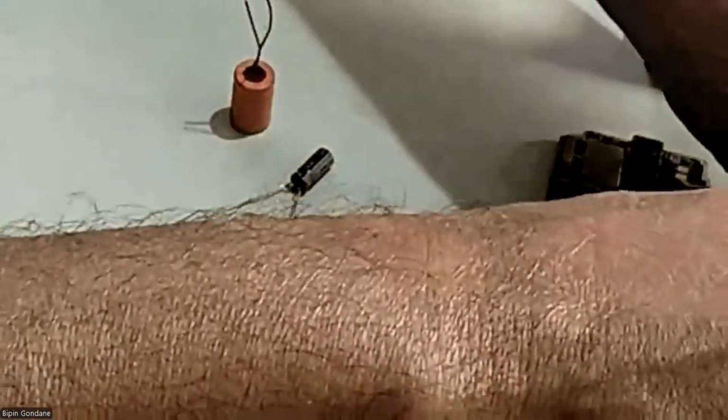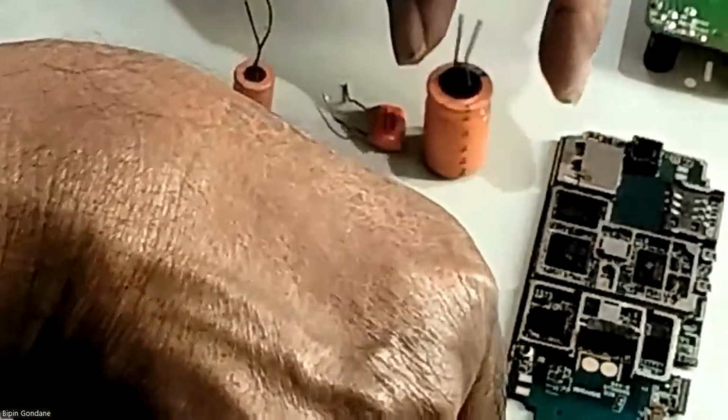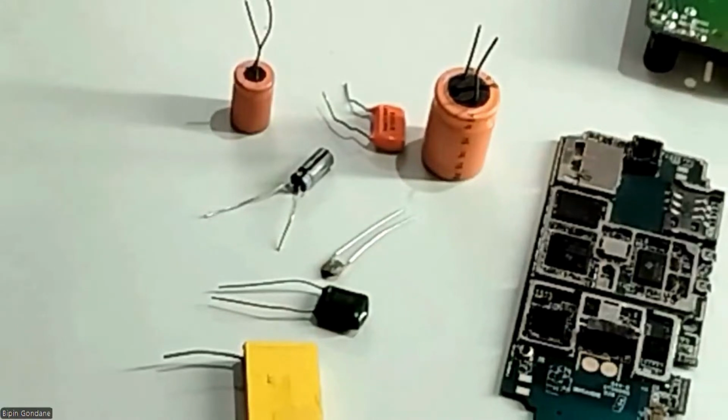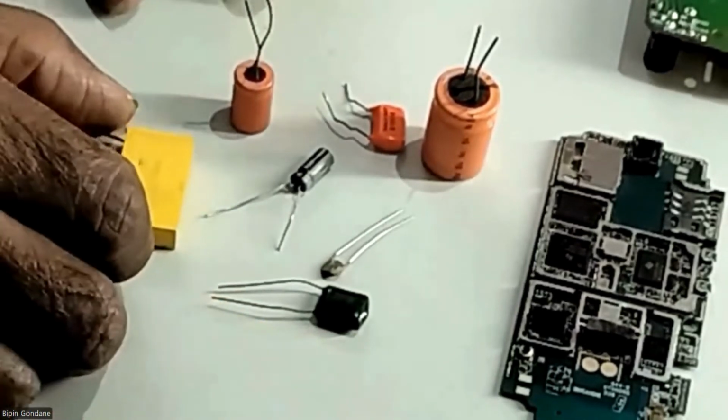All right. The second important part is these ones. These are called capacitors. Okay, capacitor. These are all capacitors. Okay, now this is also a passive component. Please remember, these are also passive components. So different types of capacitors are there.